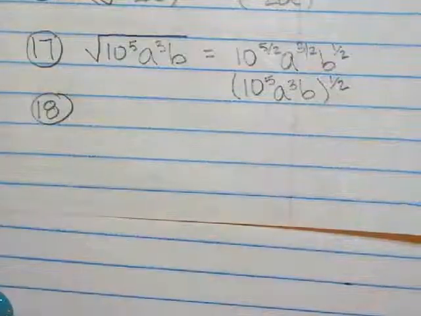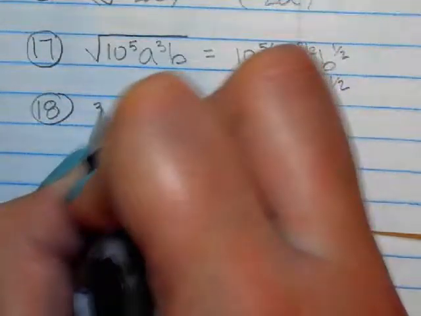Third root of 9x to the 7, y to the 4th.